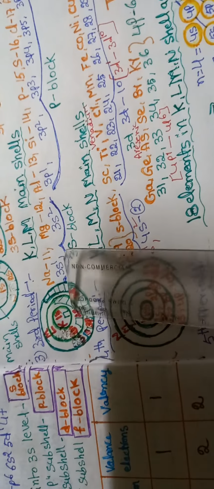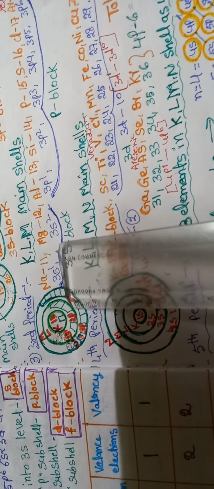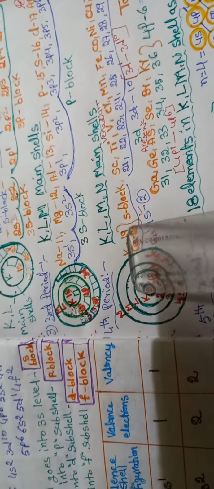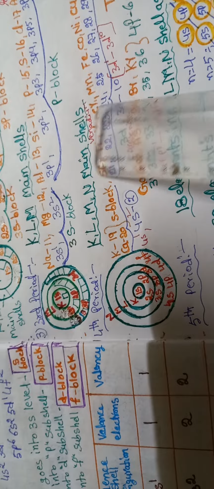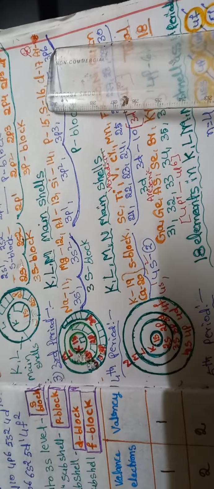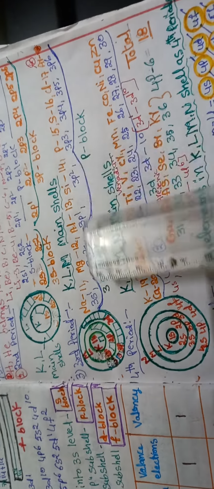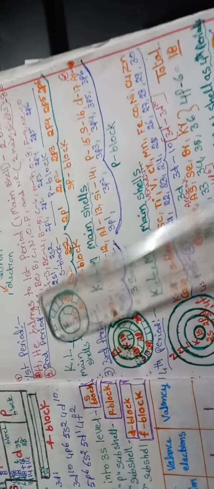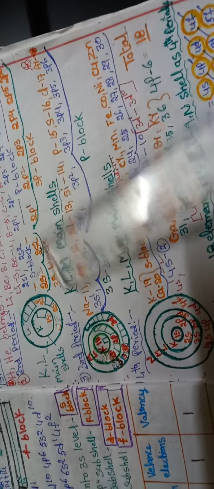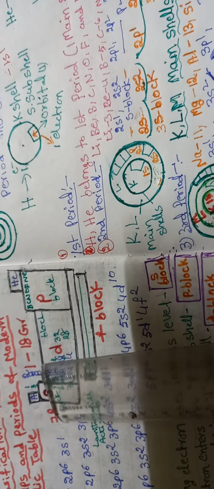So here we observe one thing, d orbitals are empty. The d orbitals are not filled with electrons here. Only s orbitals and p orbitals are filled with electrons. Next, fourth period elements fill electrons in d orbitals. Okay. So in the third period we can see 8 elements. First period 2 elements, second period 8 elements, third period also 8 elements.